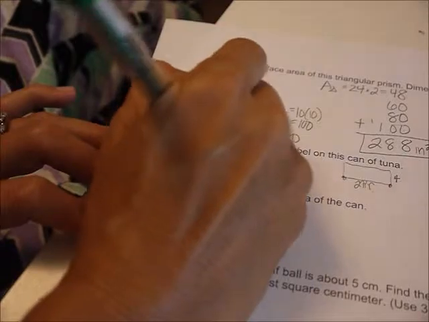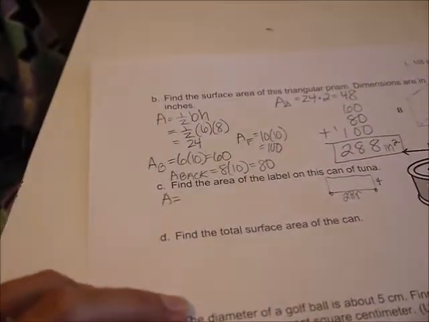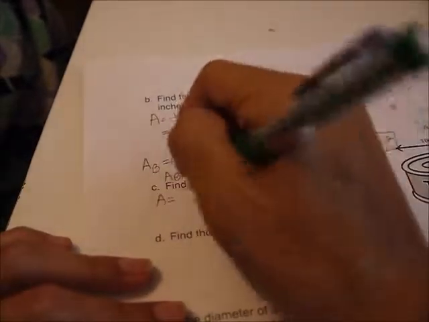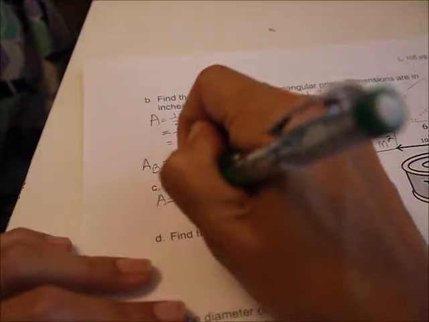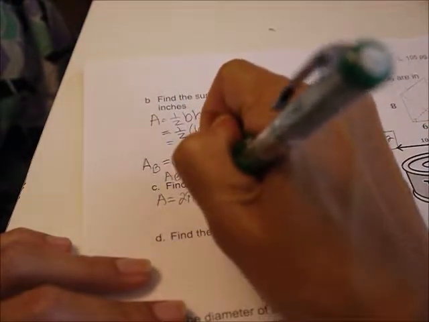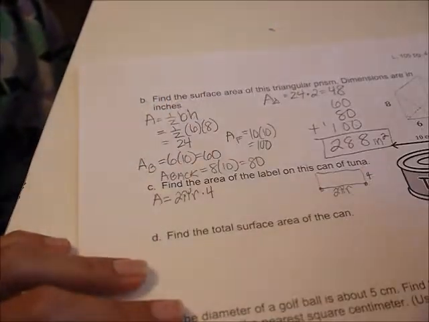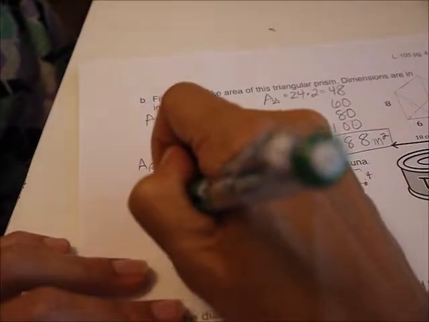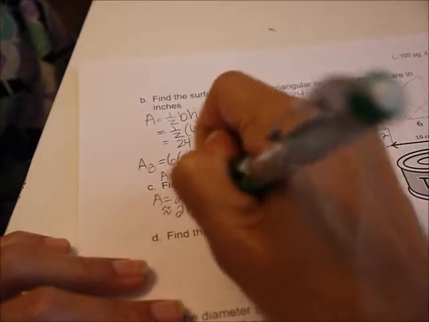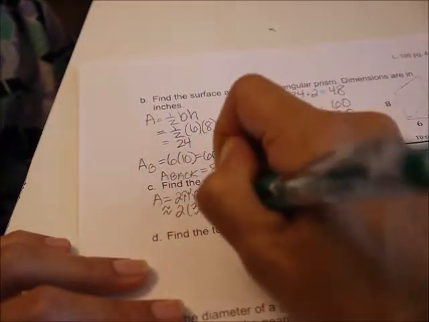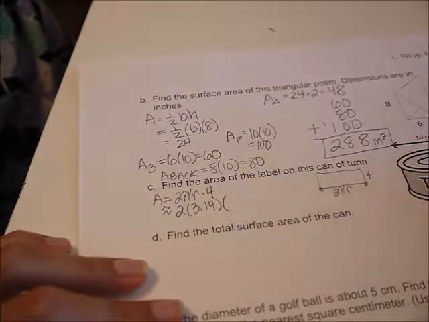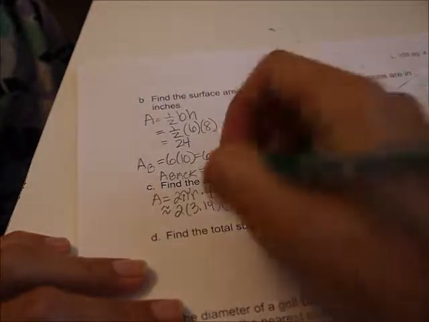So area equals 2 pi r times 4. All right, and then we're going to use 3.14 for pi. Our radius here is 5.